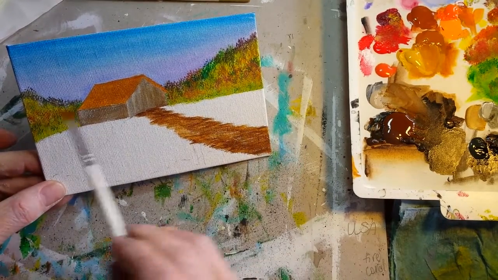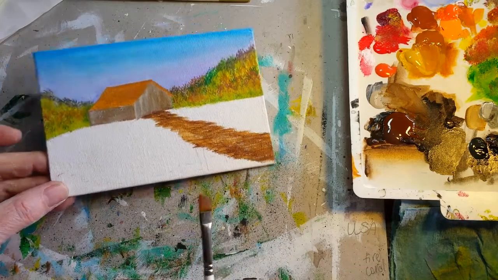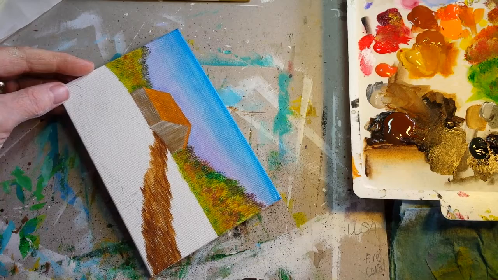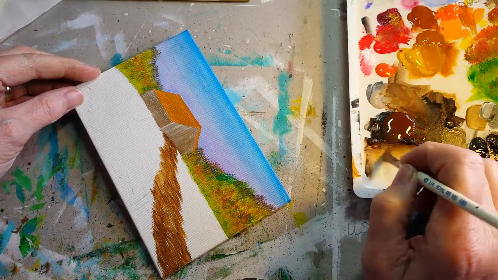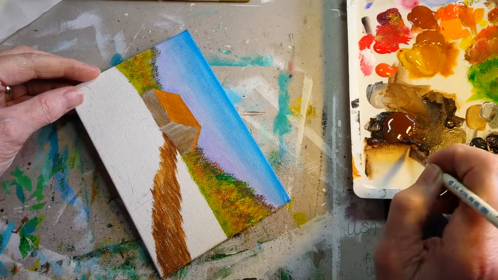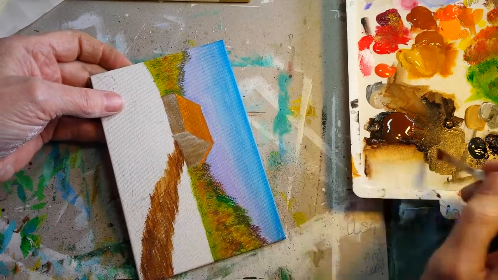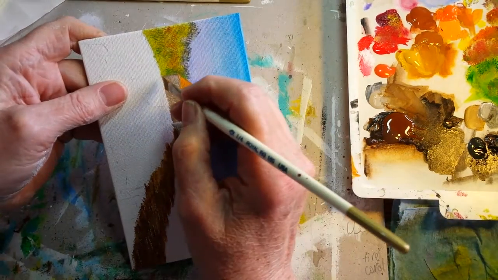Okay, so there's the trees and then the barn and the little path all blocked in. So now, before I go any further, I'm going to add this shading to the barn, which makes it come to life. And I'm going to use an angle brush, and it's just side-loaded with some dark brown.